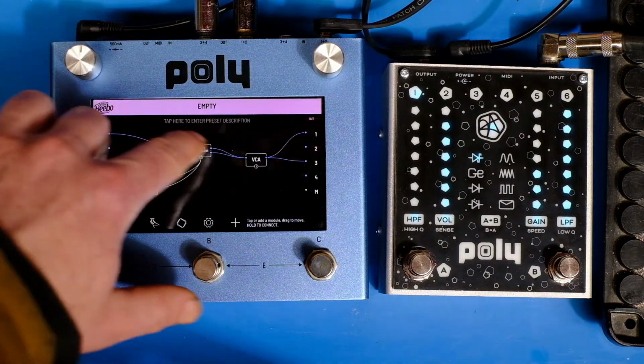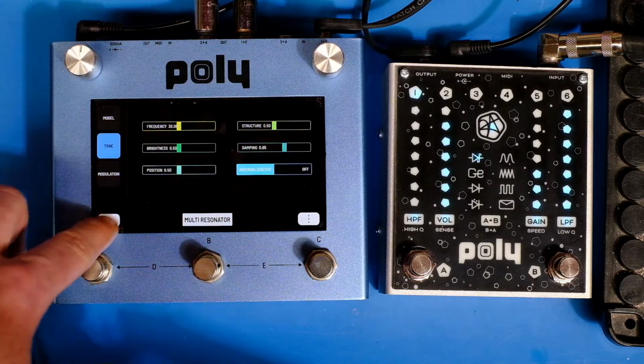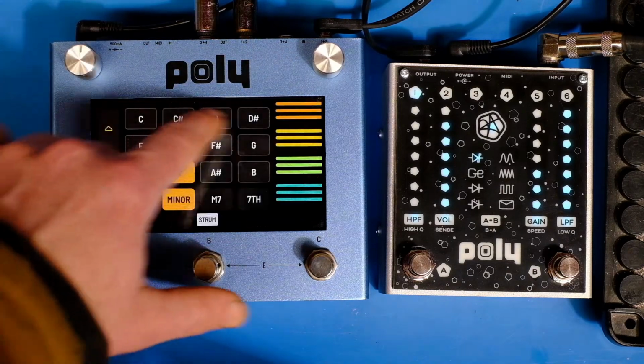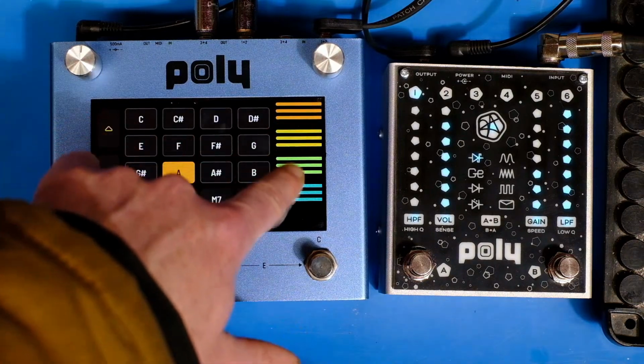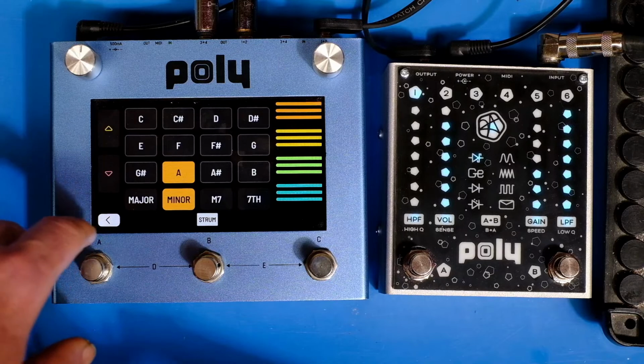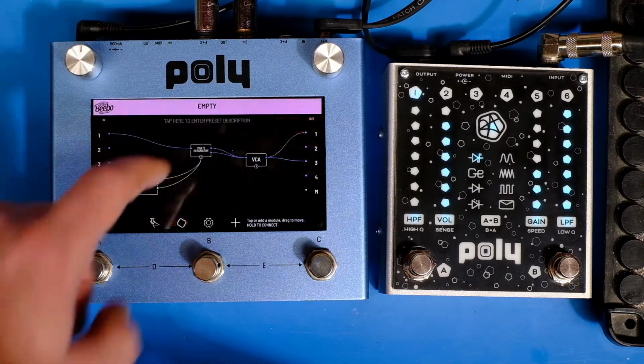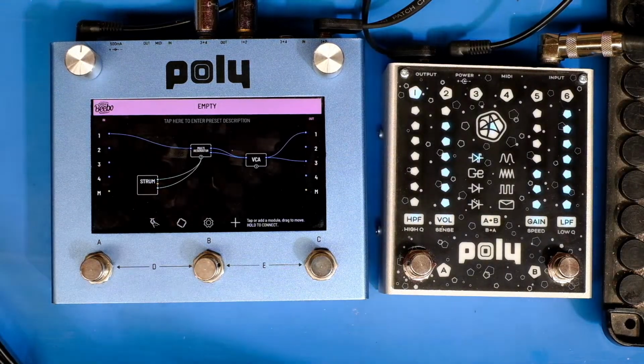So if you turn the internal exciter off, then it will be looking for external excitation.